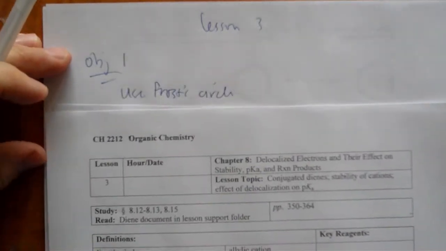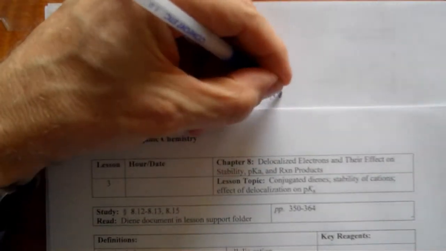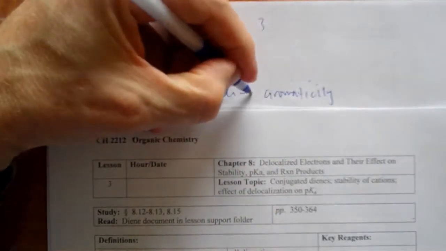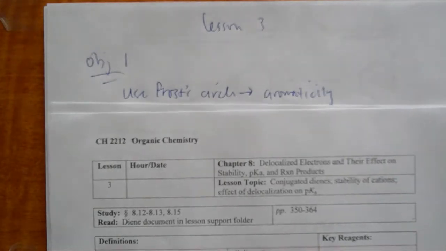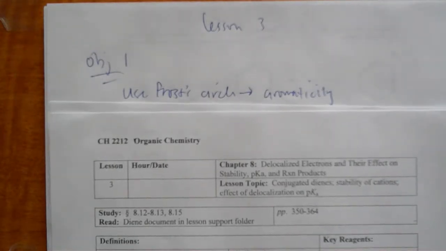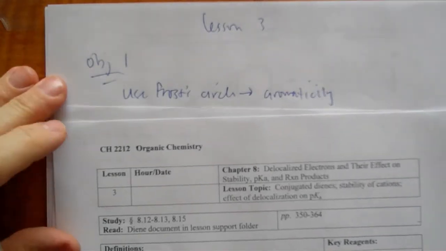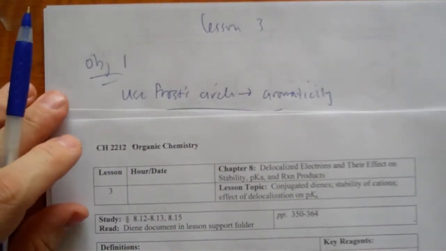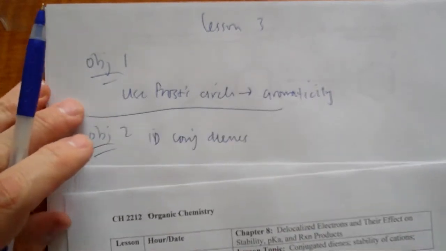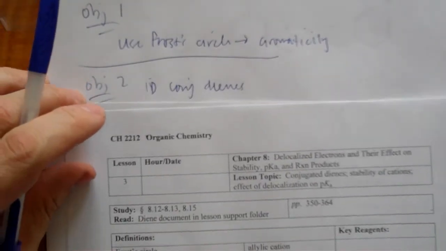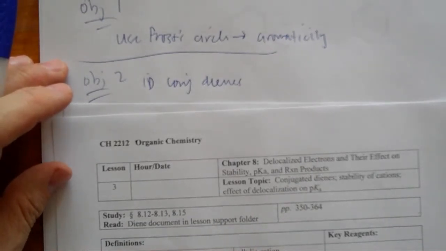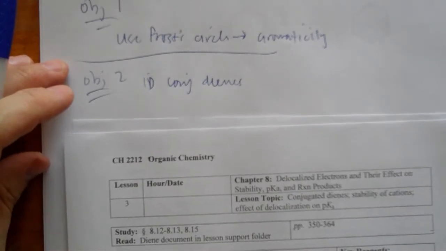Number 1, use Frost circles to predict aromaticity. Not my favorite way, but people ask us to do it, so we're going to learn it. My favorite way is to simply use the criteria we had before. I think we can almost always predict aromaticity even without Frost circles. But anyway, we're going to learn how to do that for a simple set of questions, not anything really elaborate. Objective 2 is to identify conjugated dienes and understand how the resonance enhances stability.